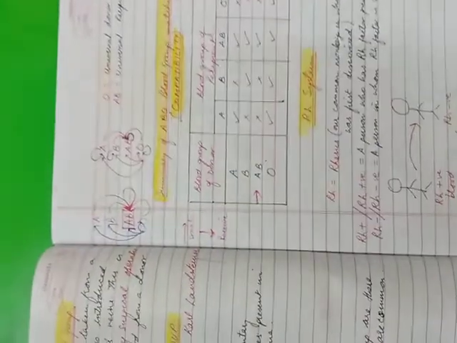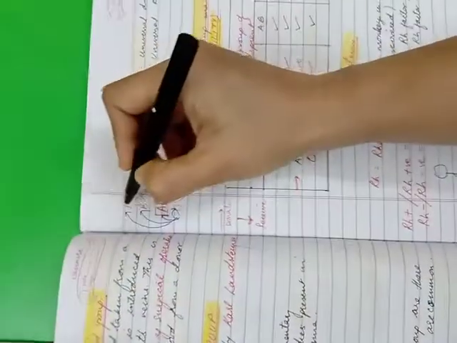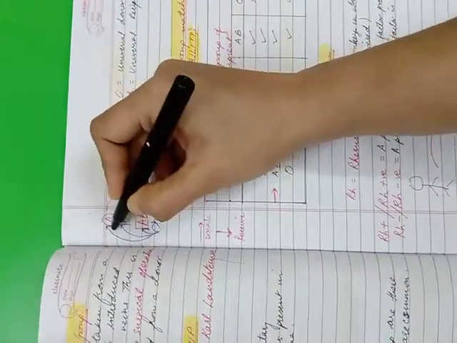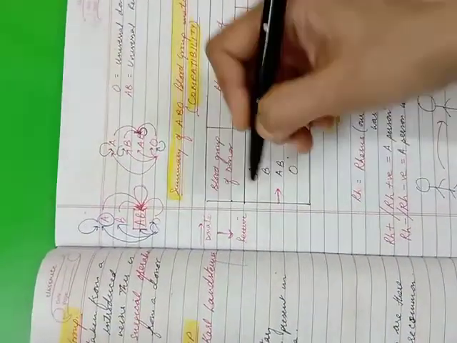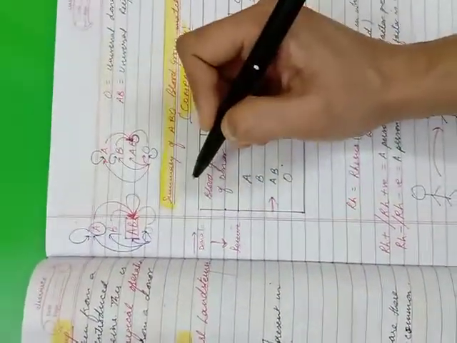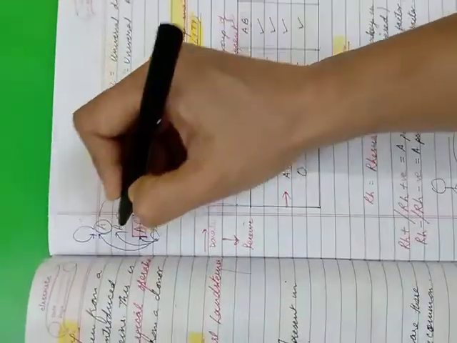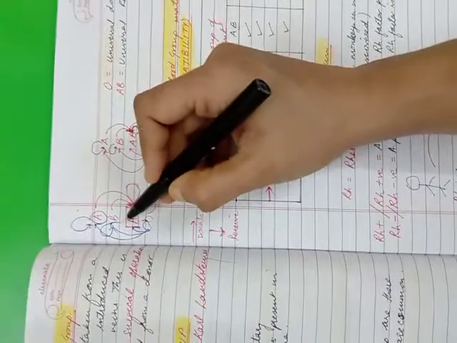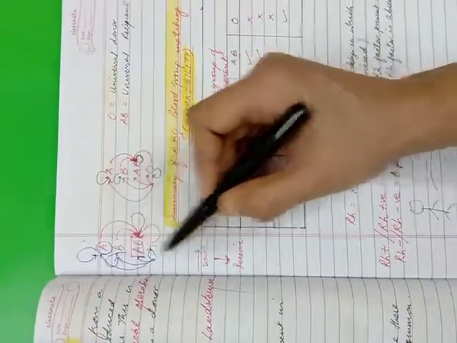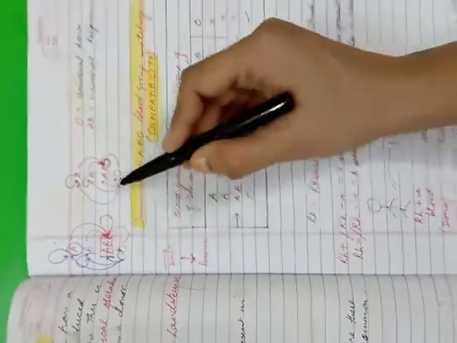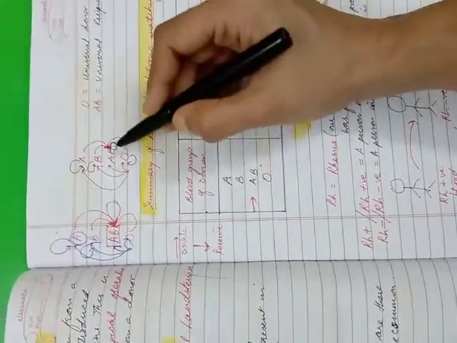So what about A and B? A can accept from O as well as from its own group, that is A. A can donate to A, or O can give to A. Similarly, B can donate to B and O is already donating. So there are two groups who can donate to B, that is B and O, right? The same thing is how this system has come.